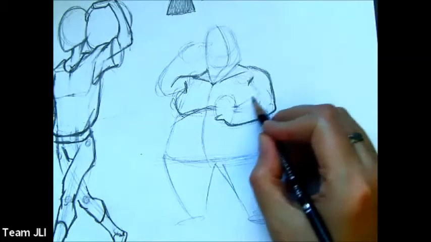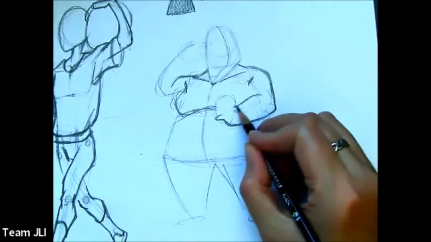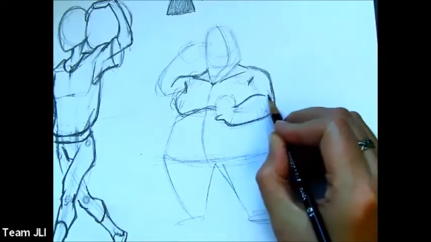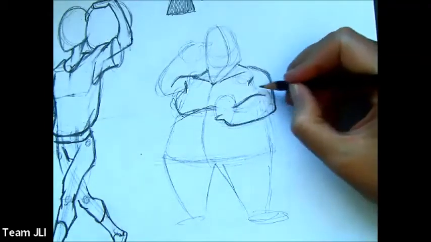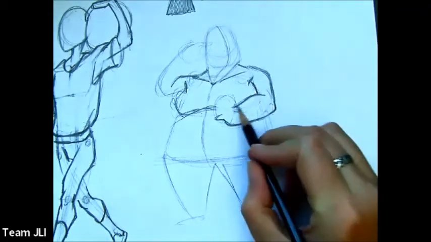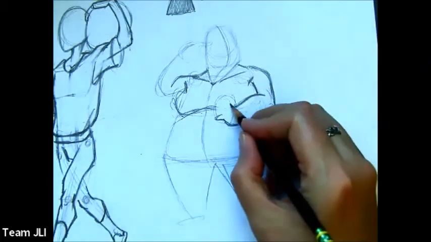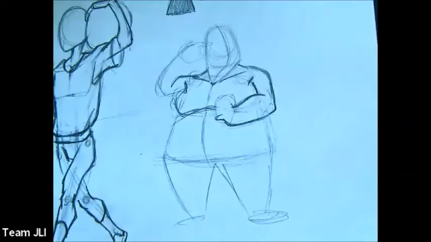And for the other side, I don't need a real definitive wrist. I can just flow. Since our shape is thick, I can bulk it up there. But we'll keep the hands the same size. As people gain weight, their hands don't necessarily get bigger.